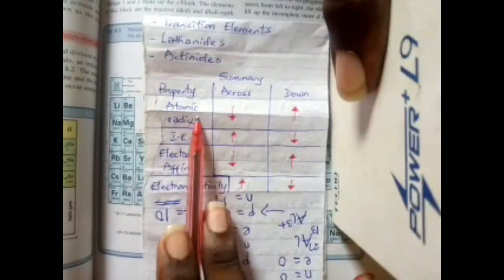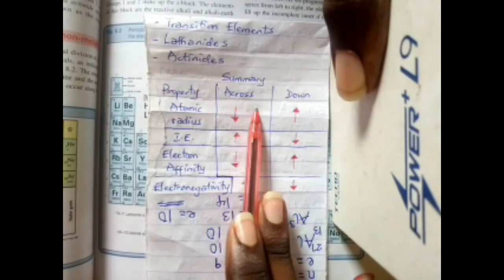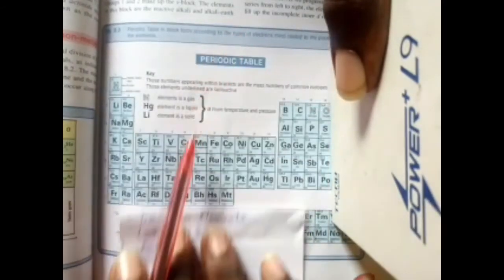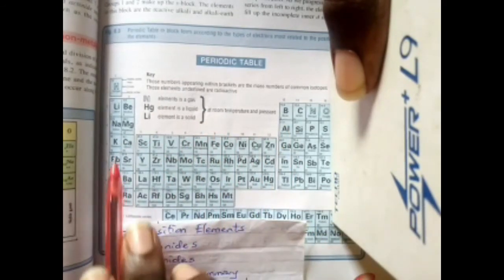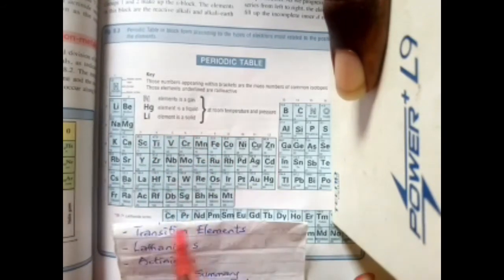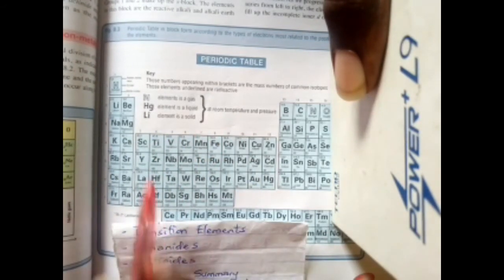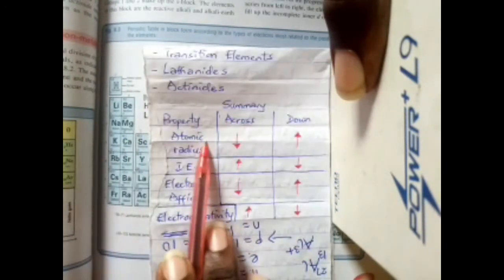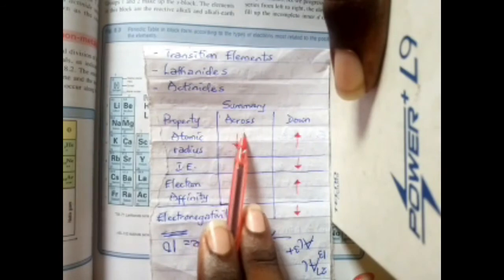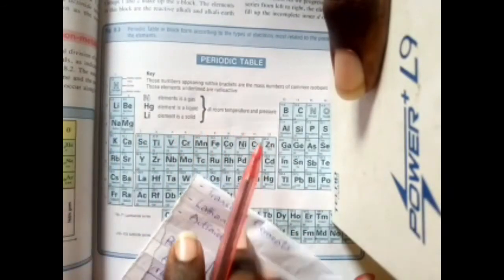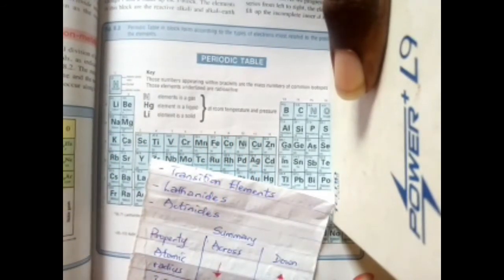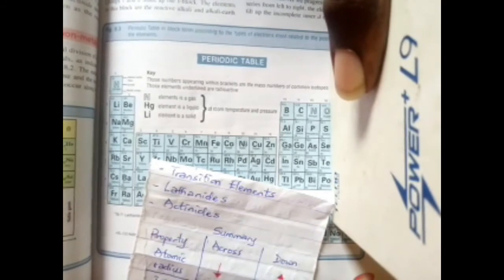Across the period, the atomic radius decreases, because as you move from left to right, more electrons are being added and the nucleus attracts them to itself readily, leading to lesser distance between the electron and the nucleus.